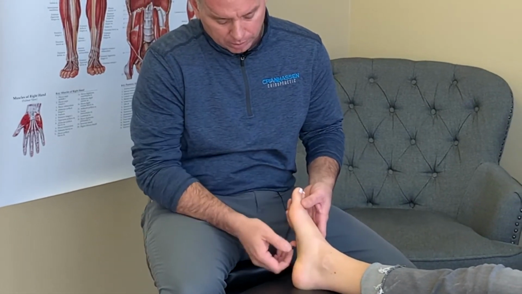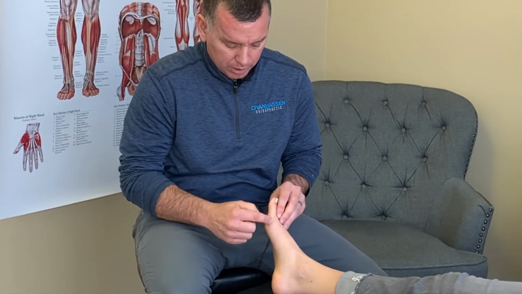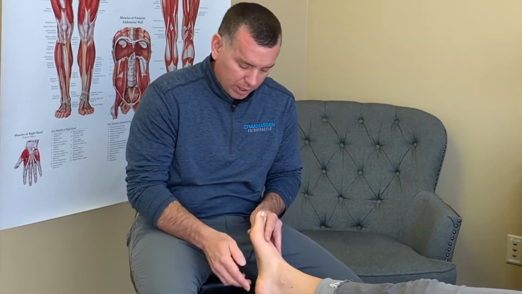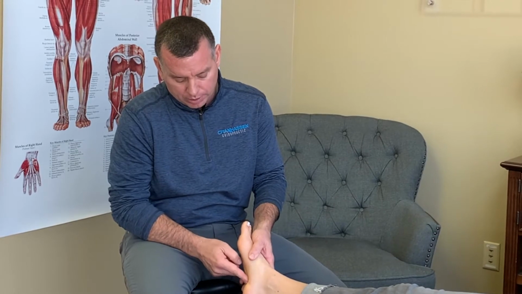Another couple of things that complicate this are bunions. When we see a bunion here on the great toe and it makes the toe deviate that way, it puts a lot of stress on this plantar fascia at the attachment.